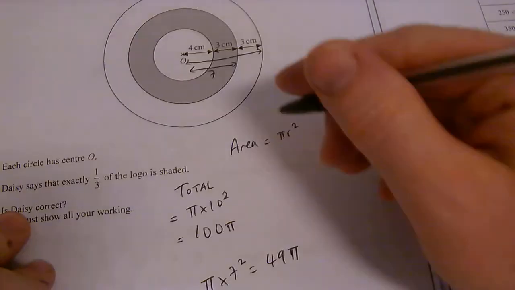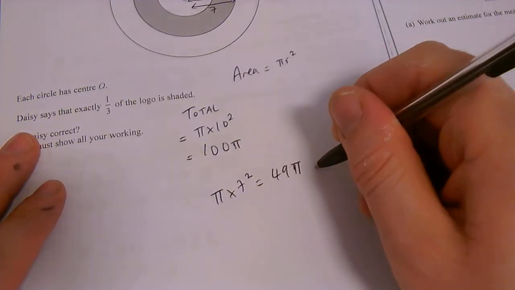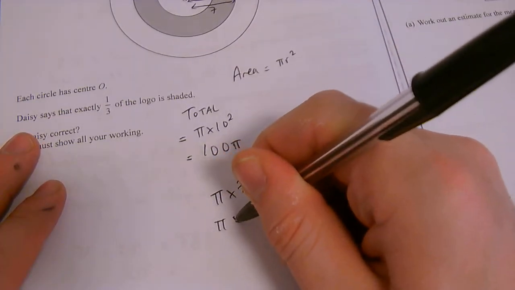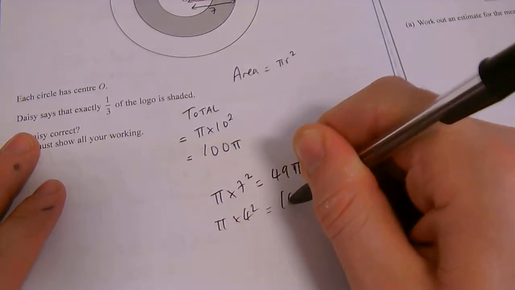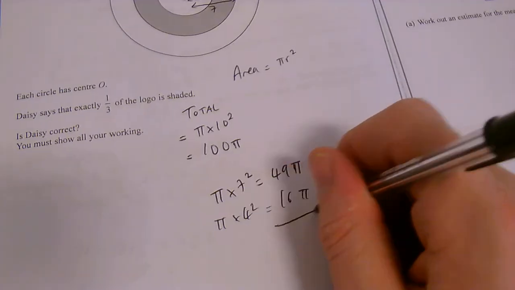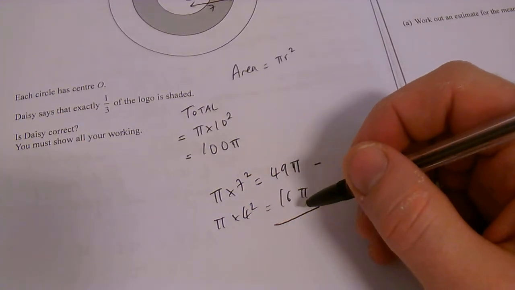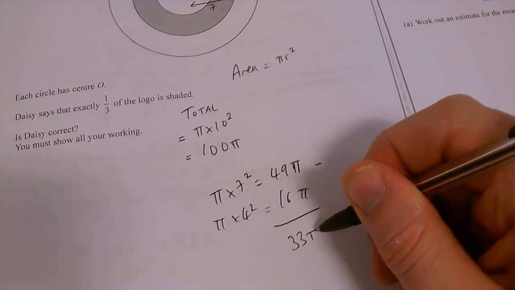Okay, and the smallest circle there has radius 4. We're going to take that off for this, remember. So pi times 4 squared, which is 16 pi. That leaves 49 pi take away 16 pi. When you take them away, that's 33 pi.